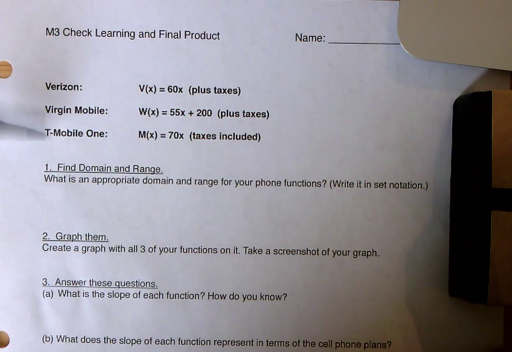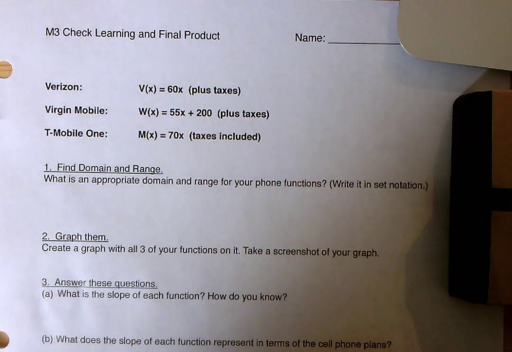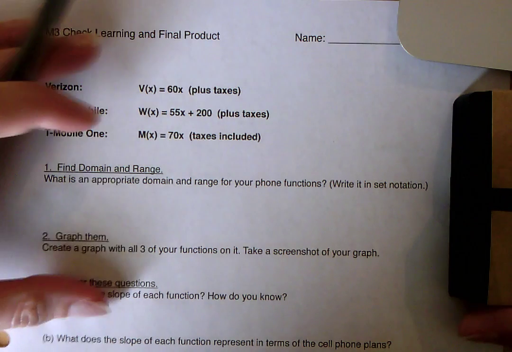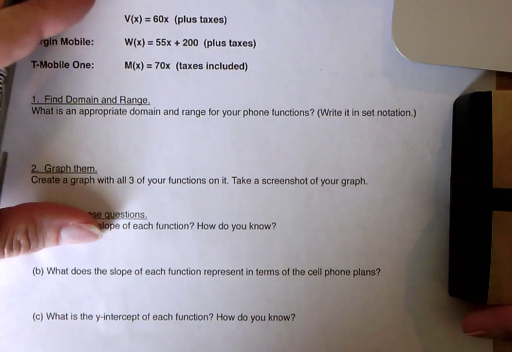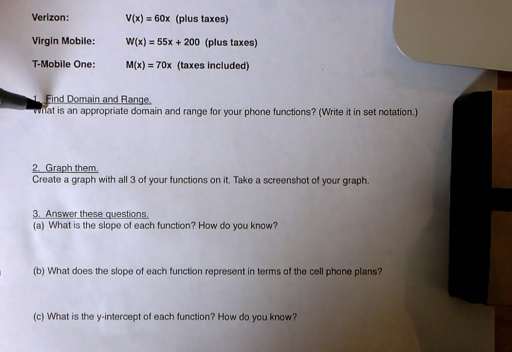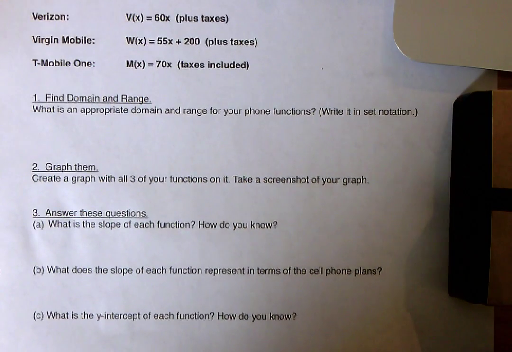It just depends on, again, kind of have to look back and see what the coverage was for these, and you kind of have to weigh all that out. See, like if you get 4G or not, do they have any limitations, that kind of stuff. But then it asks for an appropriate domain and range for your functions.